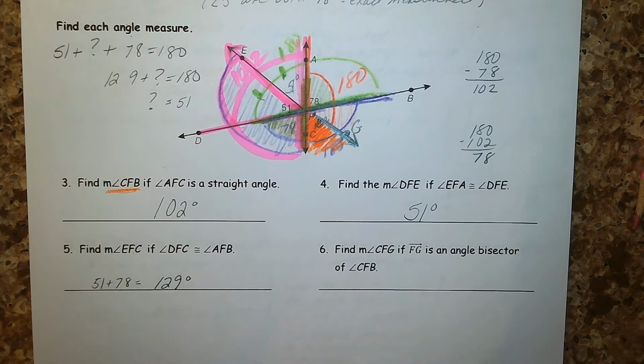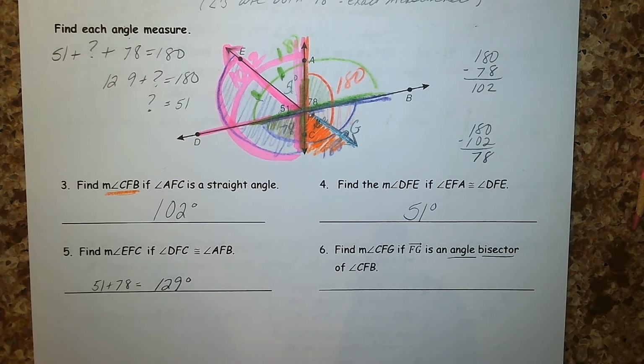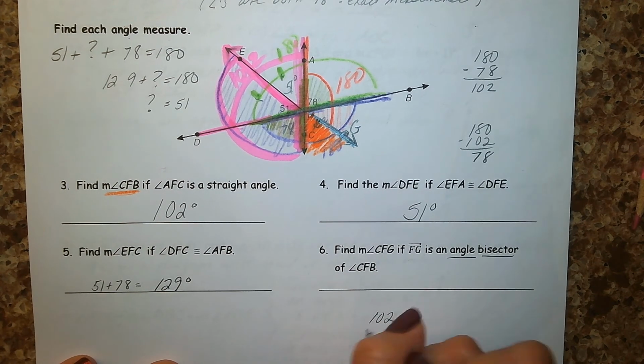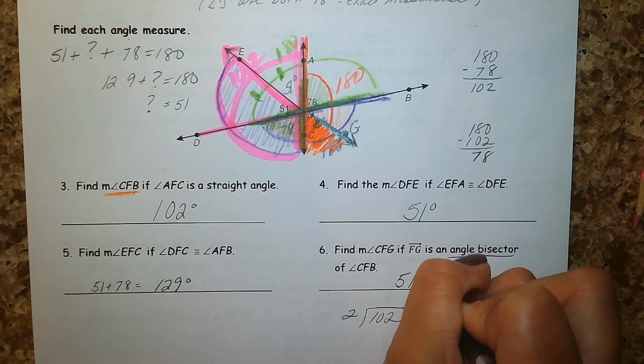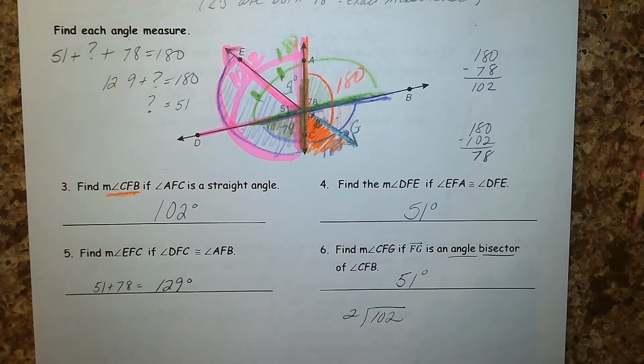Now, when you think about that, if you have an angle bisector, you are cutting the angle in half. So my big angle is 102. If I am going to cut that in half, divide it by 2, I am going to get 51 degrees. So each of these little 2 angles in here would be 51 degrees, just like they were up here.